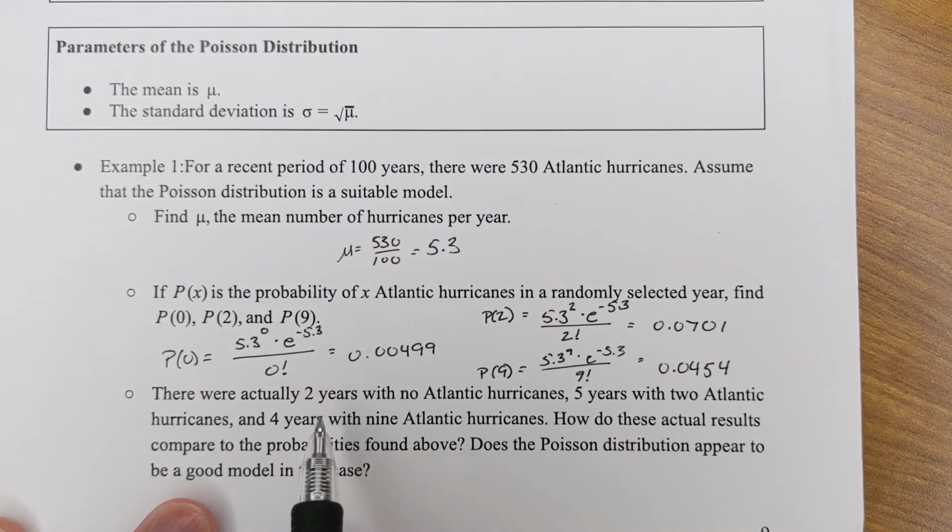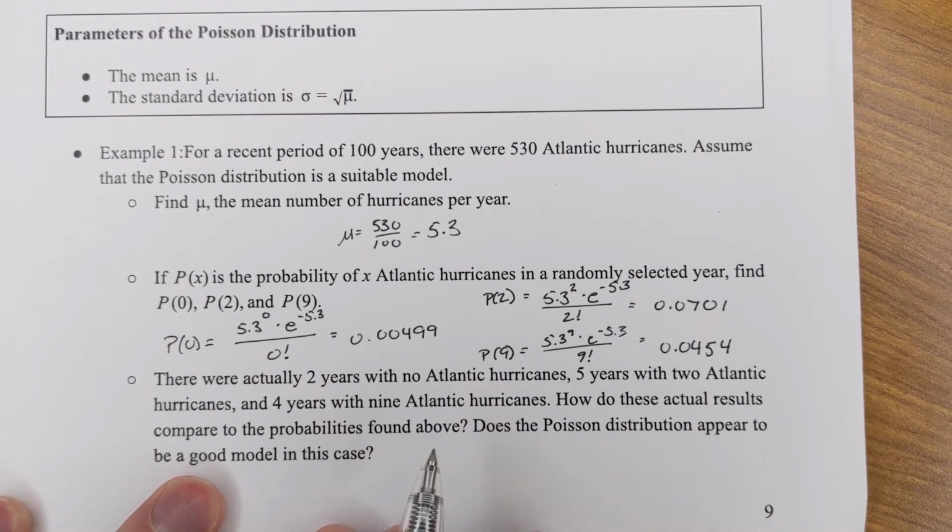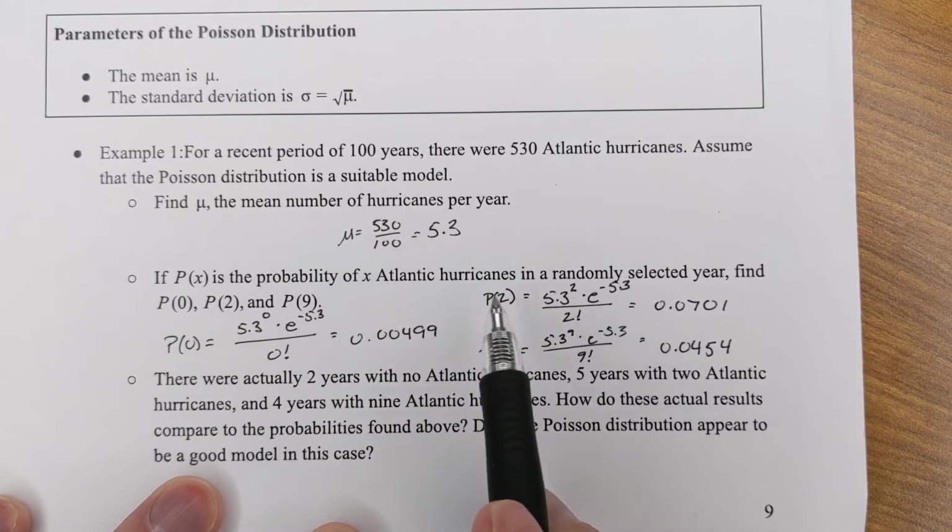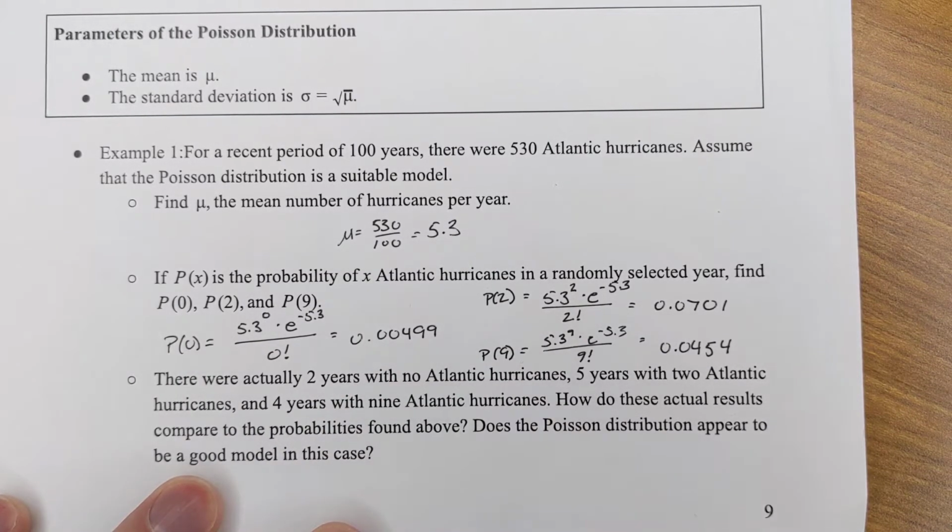Okay, so there were actually 2 years with no hurricanes, 5 years with 2 Atlantic hurricanes, and 4 years with 9. How would these actual results compare? If this is the probability, I can take this number times 100, and that should give me the number of years that have no hurricanes, 2 hurricanes, and 9 hurricanes.